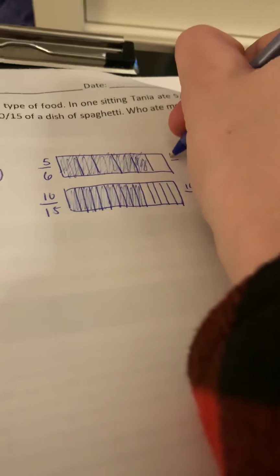Great. Okay, so I can tell that this one's bigger so far, but I'm not certain. So this is 5/6, and this is 10/15. This needs to stay tenths. This needs to go to tenths. So this is going to be 15ths, and I'm just going to break it. Now it's 10, 1, 2, 3, 4, 5, 6, 7, 8, 9, 10, 11, 12, 10/12.